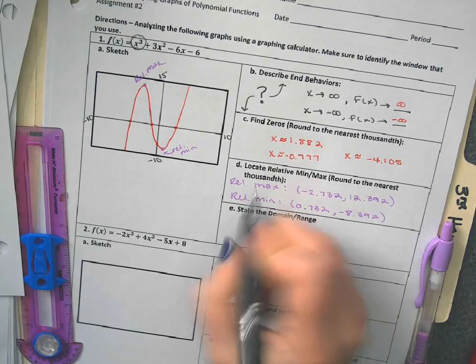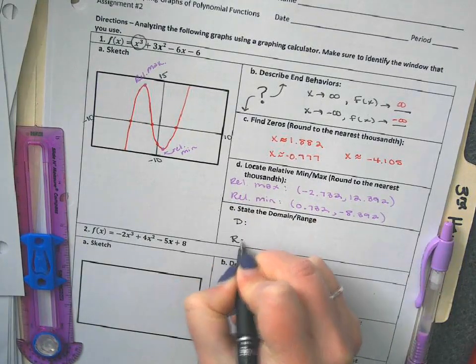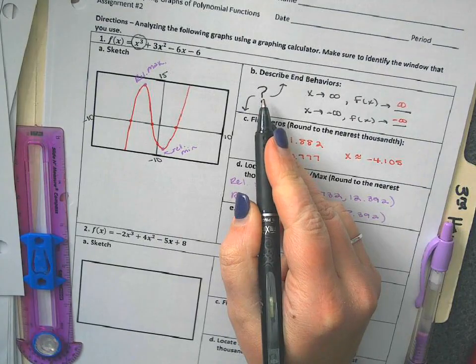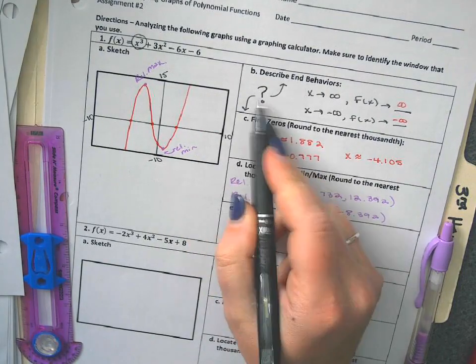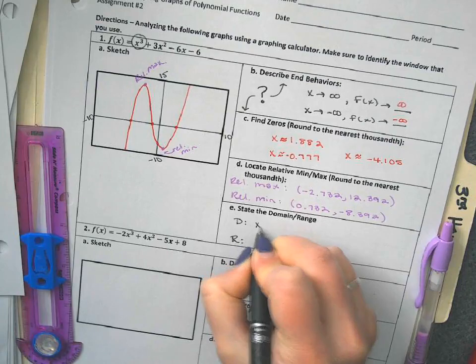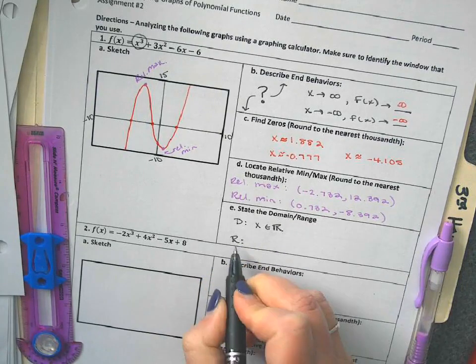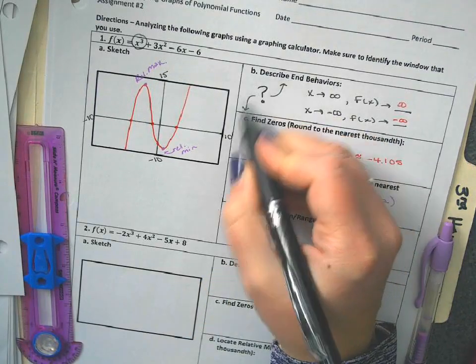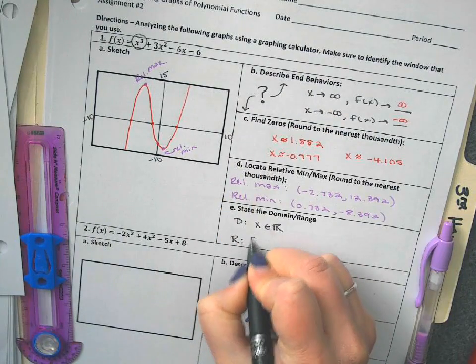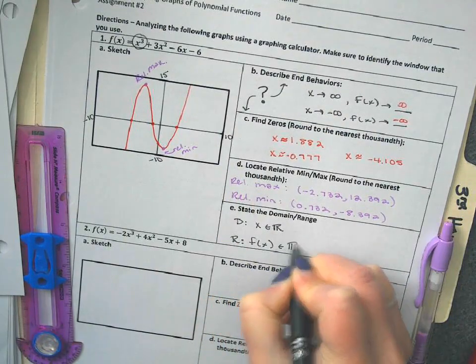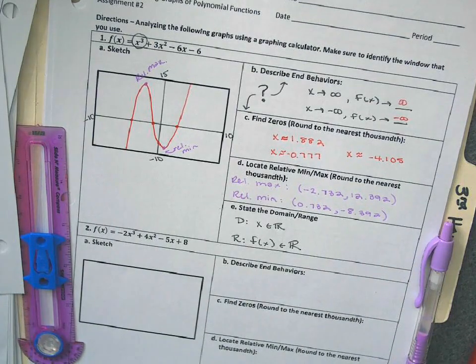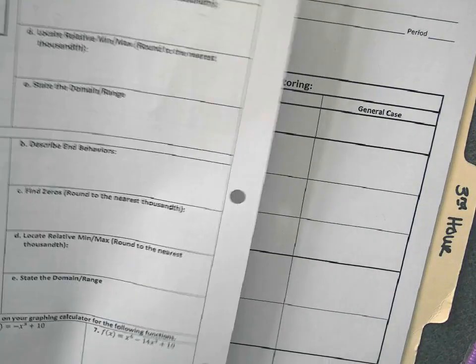But in this case, your domain and your range are pretty easy because this is an odd function. You look at your sketch or your graph here, your graph goes both to the left and the right. So x is an element of all real numbers. Your range goes both up and down, so y, or f of x, is an element of all real numbers. It's your even functions that are a little bit trickier because you have to focus, do you have a minimum or do you have a maximum? So we did number 1 together. Go ahead and you can finish up 2, 3, and 4 on your own.